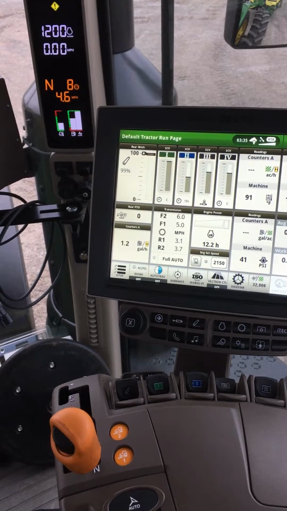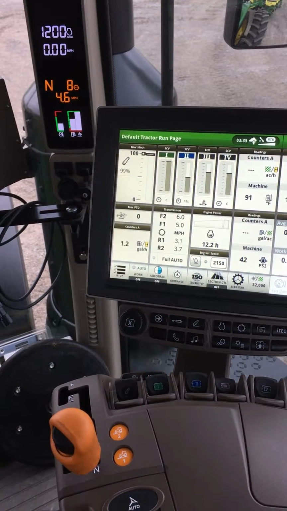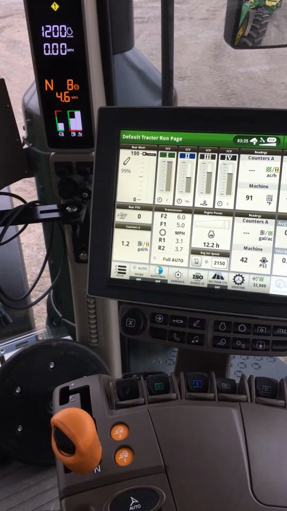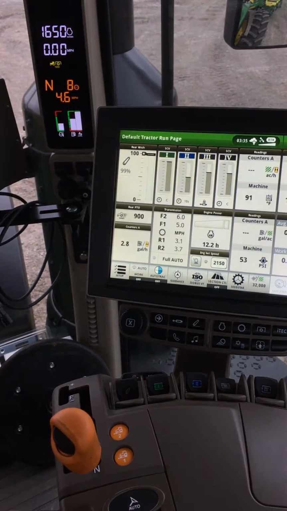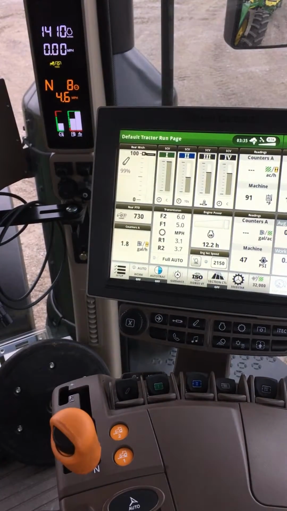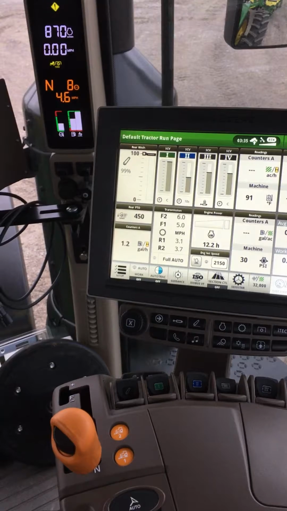In full auto mode with Efficiency Manager turned on, the tractor will go ahead and return to 1200 RPM. However, when the PTO is turned on, which we will see on the corner post, Efficiency Manager is turned off when the PTO is engaged in full auto mode. So if I turn the PTO on, we can see the tractor instantly jumps up to full throttle due to Efficiency Manager being turned off. So I'm going to go ahead and turn the PTO off.